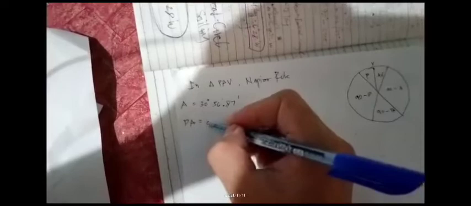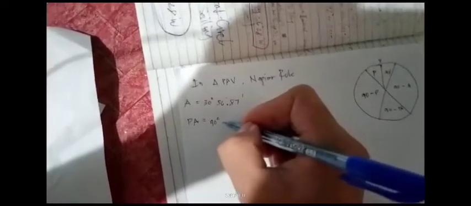Our PA is this one, 90 degrees, then we will minus it to our A, so 10 degrees 25 minutes.